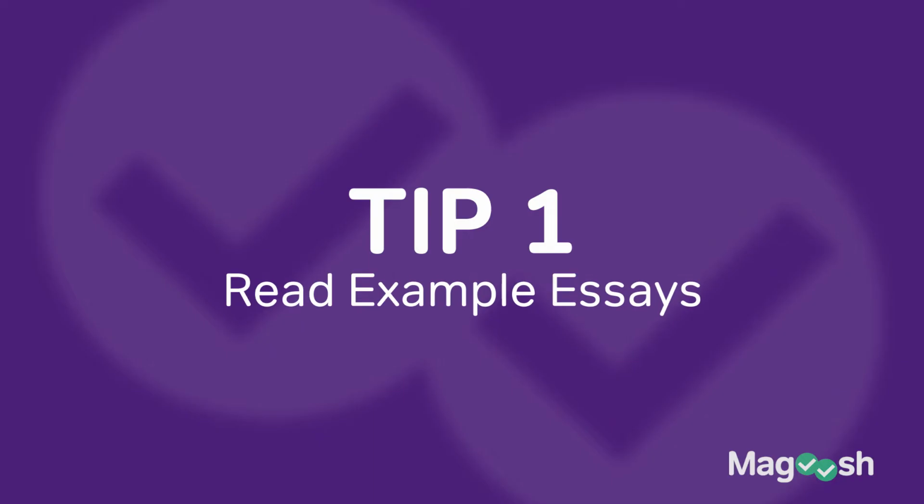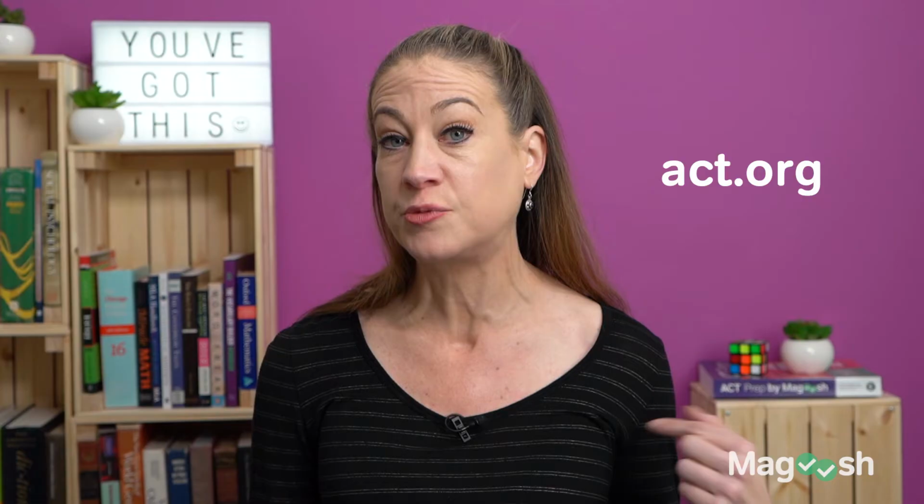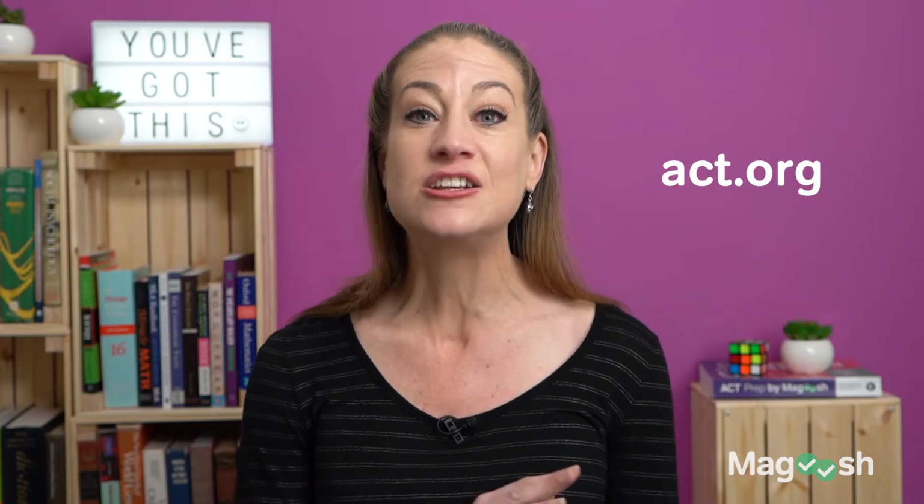Tip number 1, go to the ACT website and look at examples of perfect scoring essays. There's a really helpful tool, act.org. I'll also put a link down below. They show you examples of what is a perfect scoring essay, what is the next best, and you can really see the differences. I think a lot of students understand what's a really good essay and what's a really bad essay, but that difference between what's excellent and what's good enough is a little hard to understand unless you see specific examples.